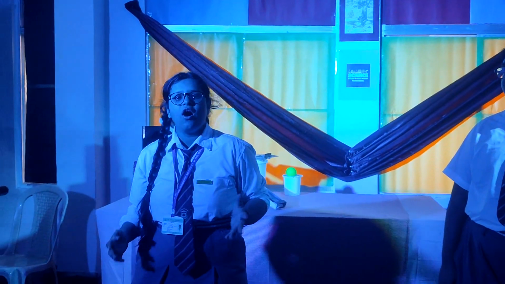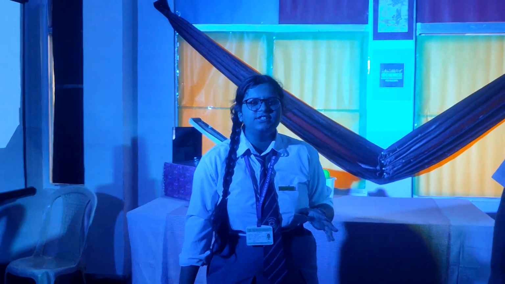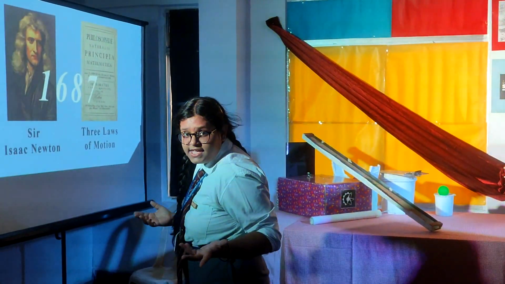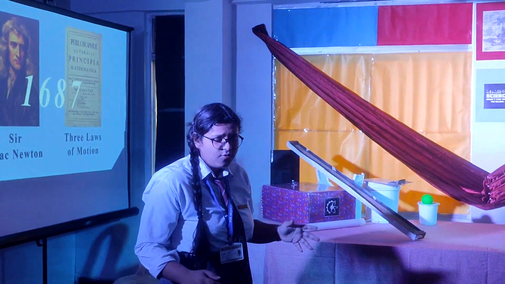Dive right into the thrilling and exhilarating world of physics. More specifically, dive right into the realm of motion. So, what do we know about motion? What is motion? Motion is nothing but the movement of an object, right?